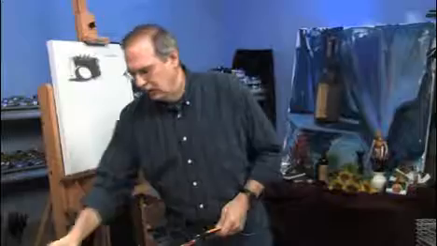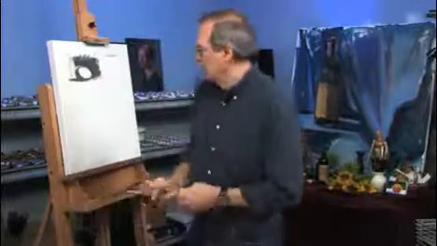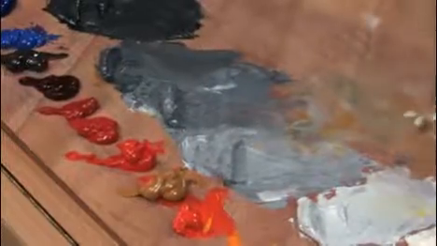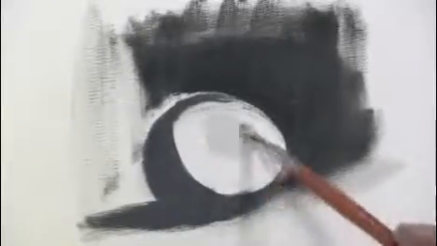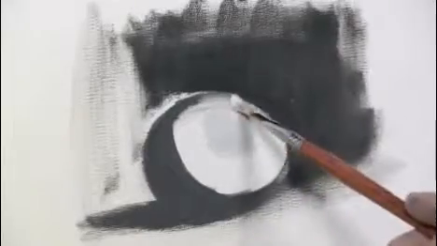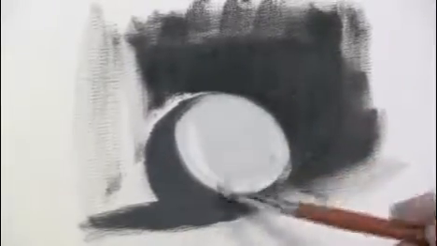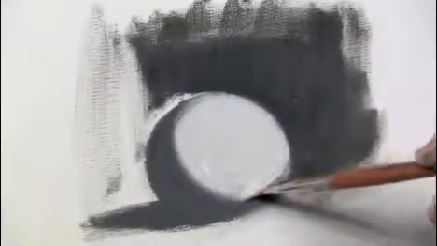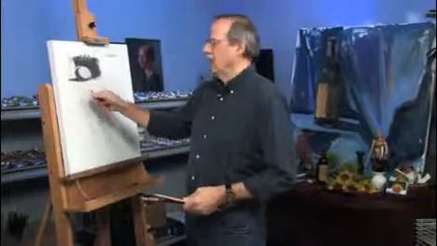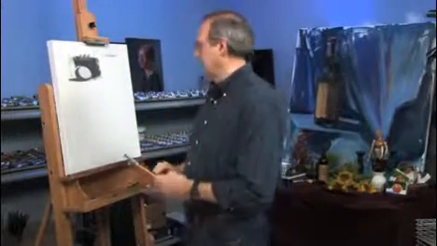Now let's get another brush and we'll paint the light. The light will be this value of gray that's the same value as cadmium yellow light. So I have two flat ideas here. Let's put that in. We'll say light.